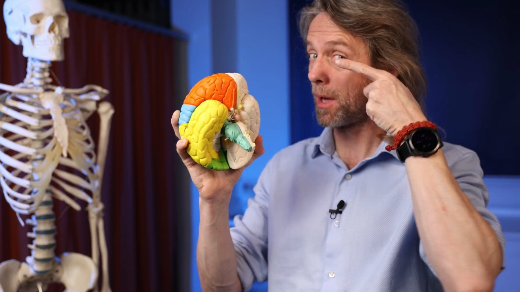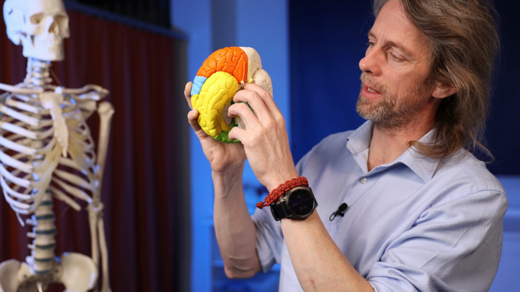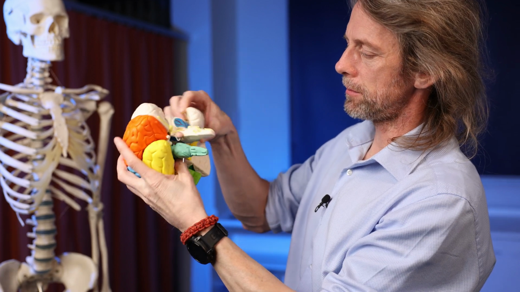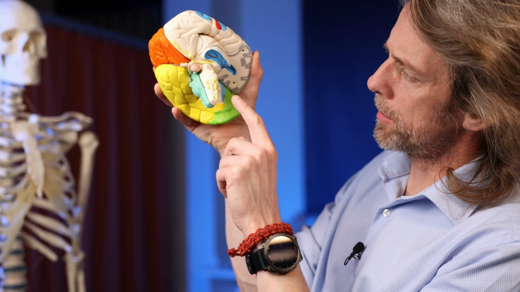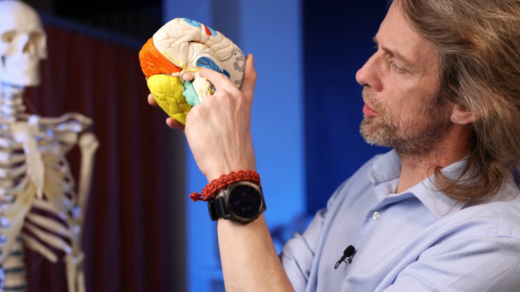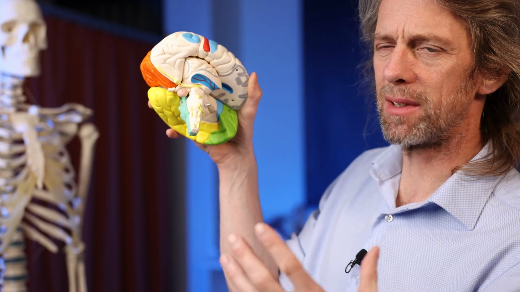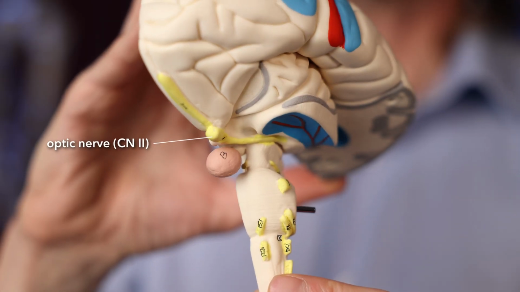Nasal cross and temporal stay on this side. And then that continues as those fibres then continue as the optic tract, bundles of fibres in the central nervous system, we like to call them tracts.